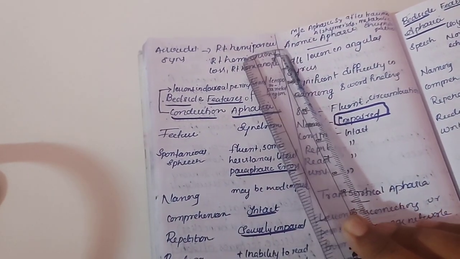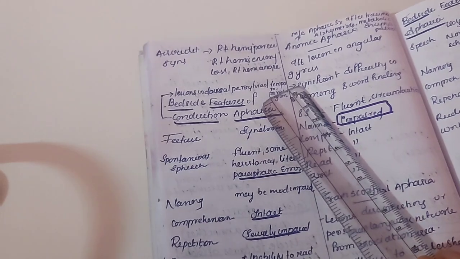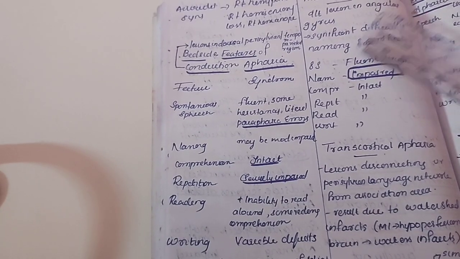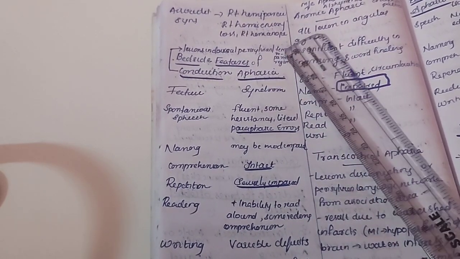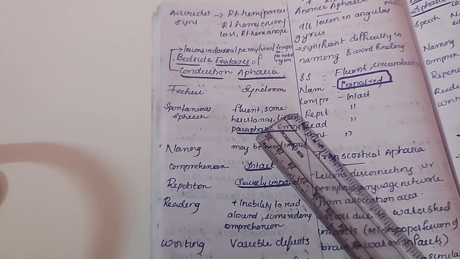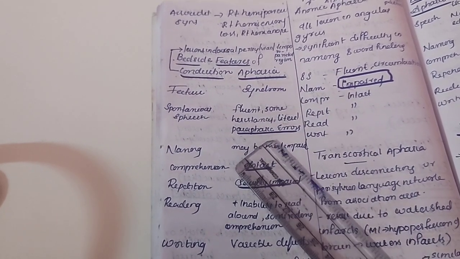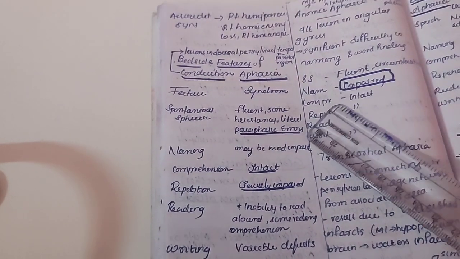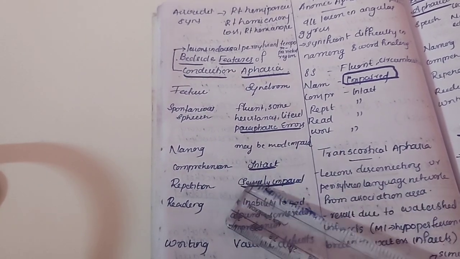Associated signs like right hemiparesis, hemisensory loss, and right hemianopia will be there. And next is conduction aphasia. Conduction aphasia means the lesion is in the dorsal perisylvian temporoparietal region. Here the bedside features are: spontaneous speech will be fluent with some hesitancy. Literal paraphasic errors will be there. Naming may be moderately impaired, comprehension is intact.